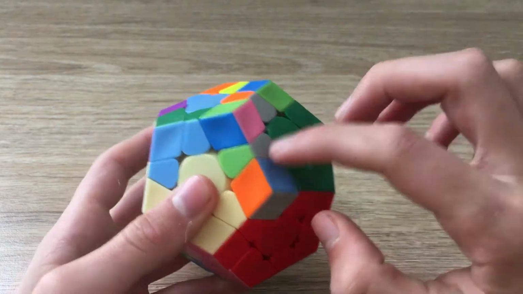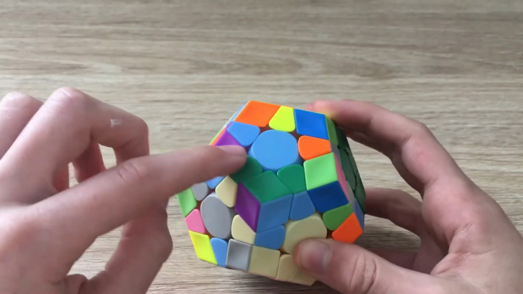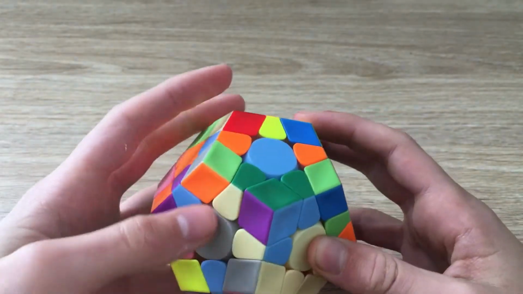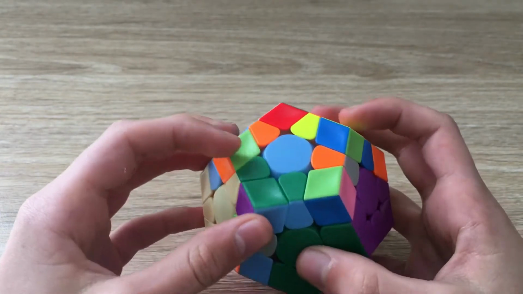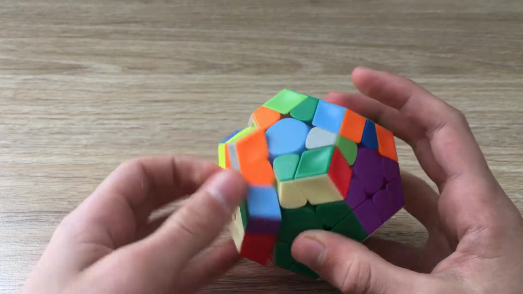Our final pair is this one here, so we need to look for these two pieces. This one's already on this layer, and now we just need to bring this one down, and now we can insert it by hiding this edge, bringing the corner on top, bringing it back down, and inserting it.